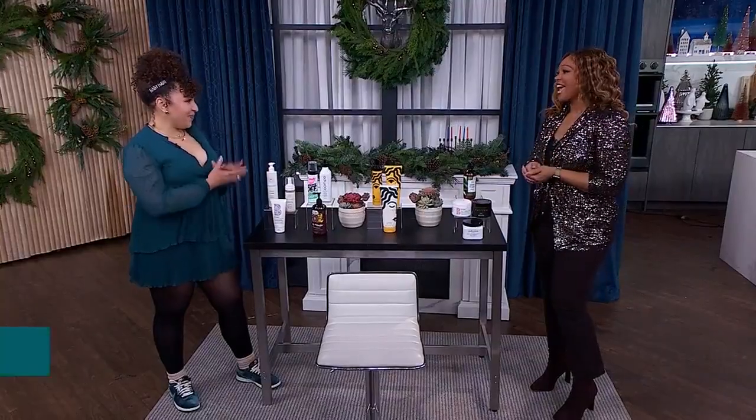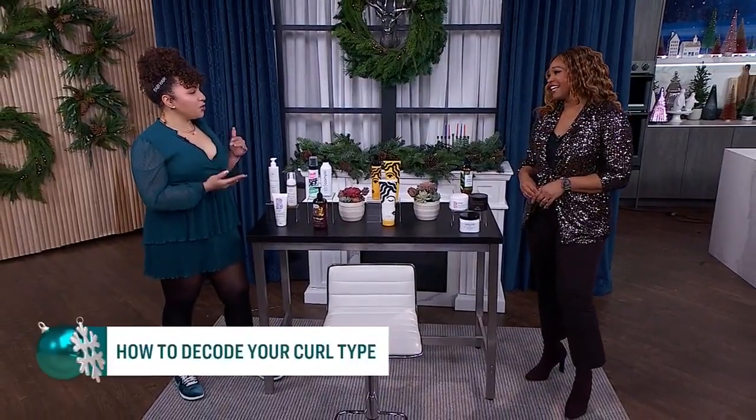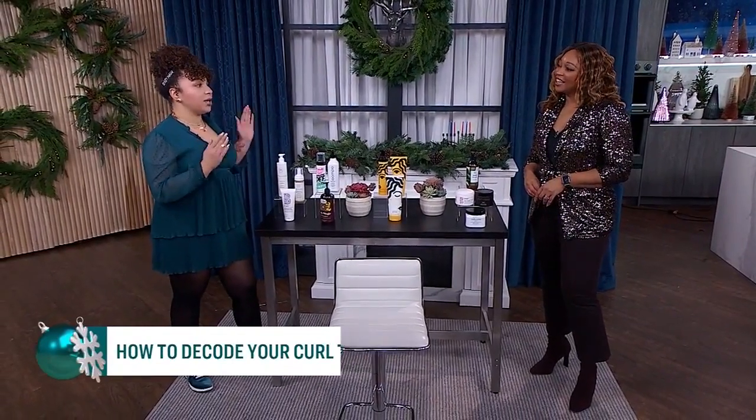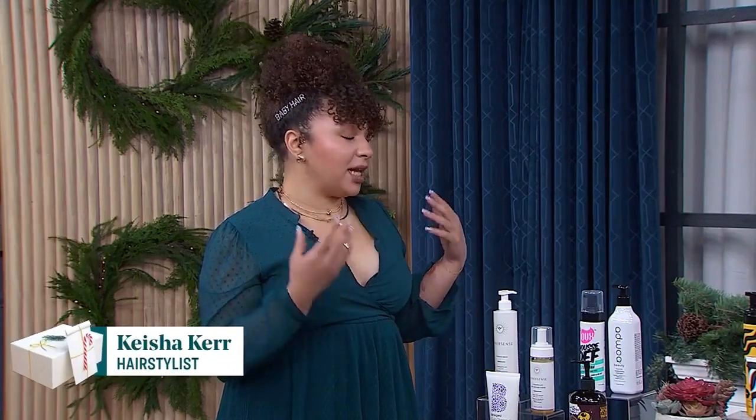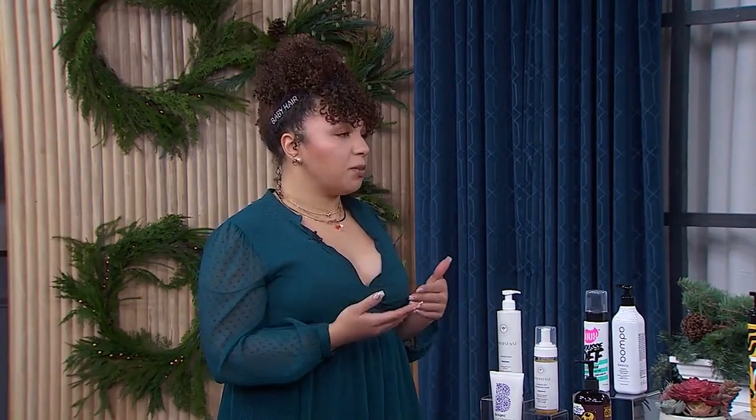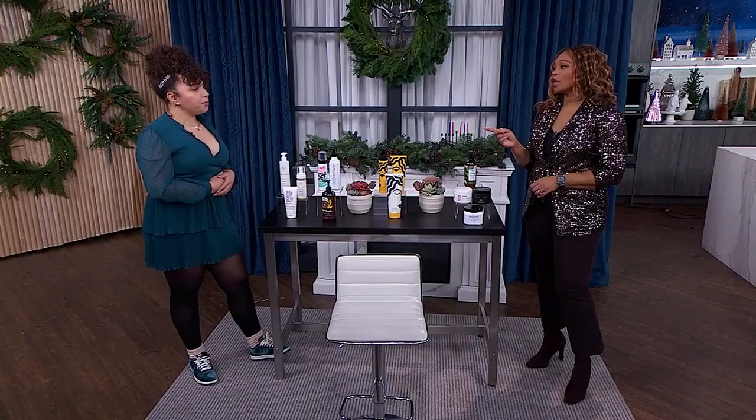Hey, Tracy. So determining your curl pattern is always best when your hair is dry. Reason being, there are sometimes many textures on one head, and when those textures are wet, they can look looser or tighter. So it's really best to see how they dry naturally in order to determine the curl type. Okay, that's good to know, and I wouldn't have necessarily thought of that. So what do we need to be looking for when we're trying to figure out our curl type?